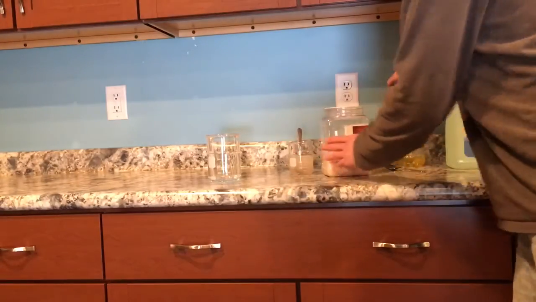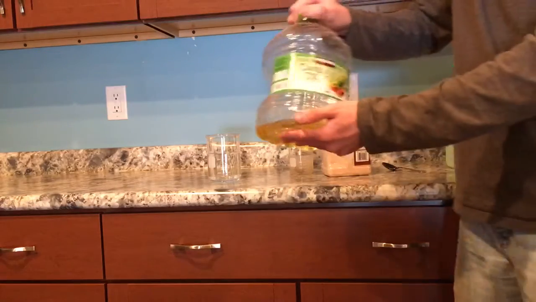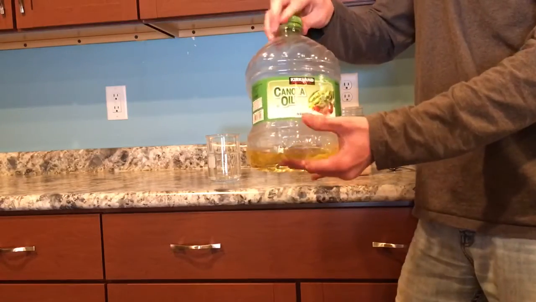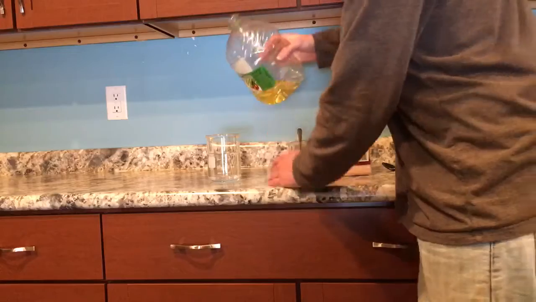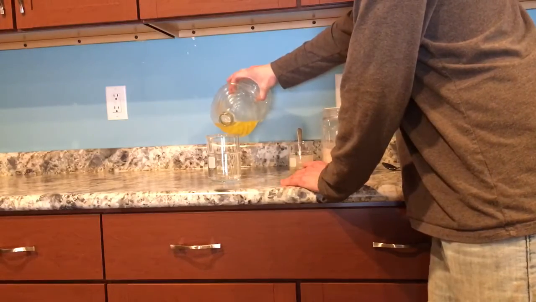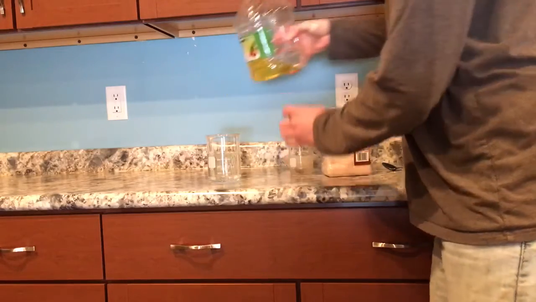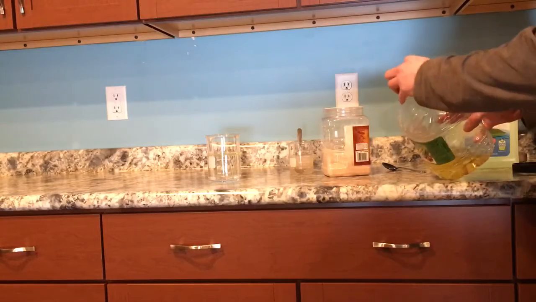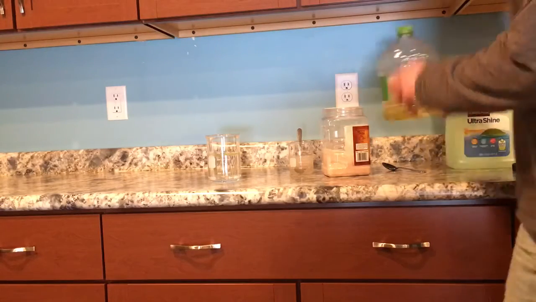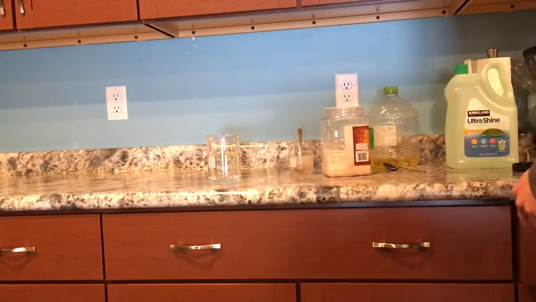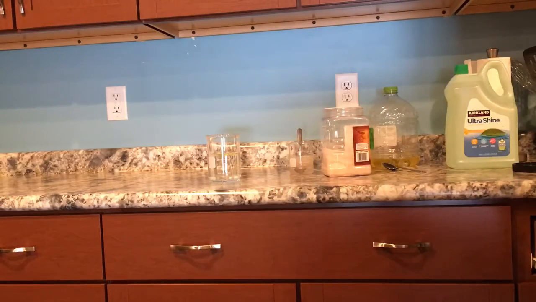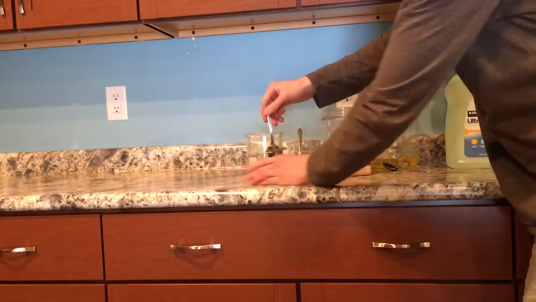Now, we have oil. Oil is not a polar substance, so it will not dissolve when I pour it into water. It does not have charge imbalances, so the water is unable to dissolve it. You can see it comes to the top and the surface, and even if I choose to stir it, it's not going to dissolve within the water.